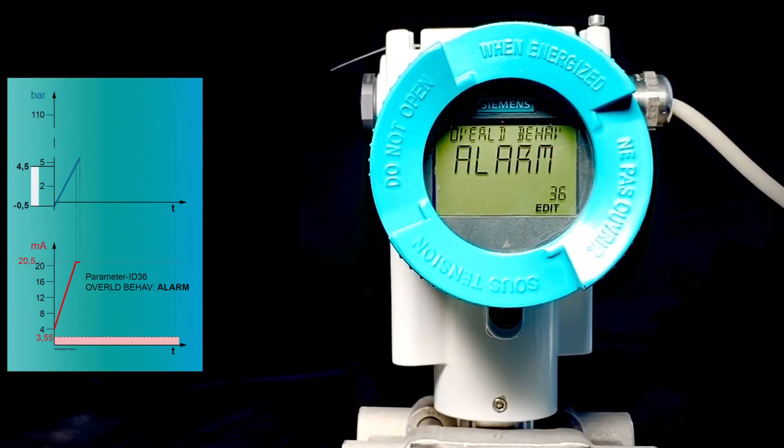Example for a cascade measurement. We have the 5-bar differential pressure measuring cell with a static nominal pressure of 160 bar and a permissible measuring span of 5000 millibar. The customer works at a static pressure of 0 bar. The pressure is normally between minus 500 millibar and plus 4500 millibar. Occasionally a pressure of 110 bar is required in the process.